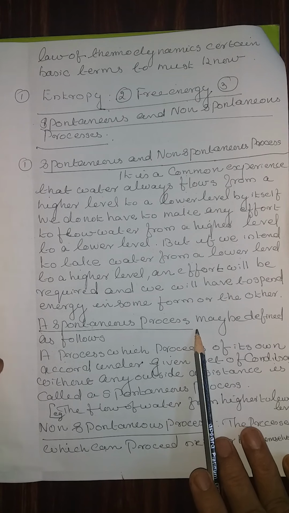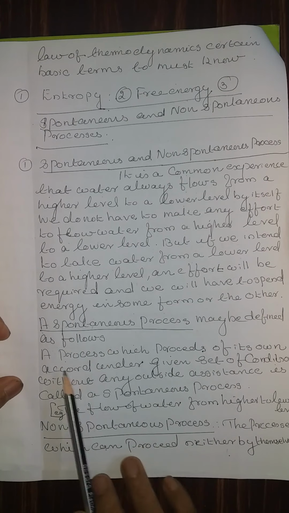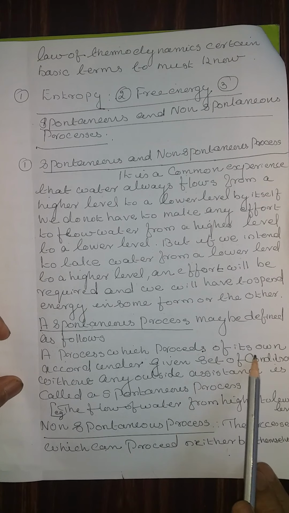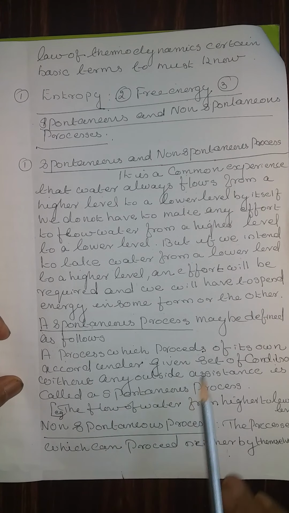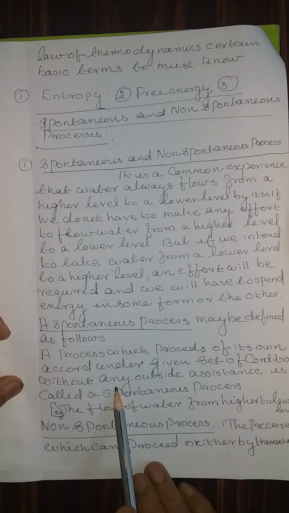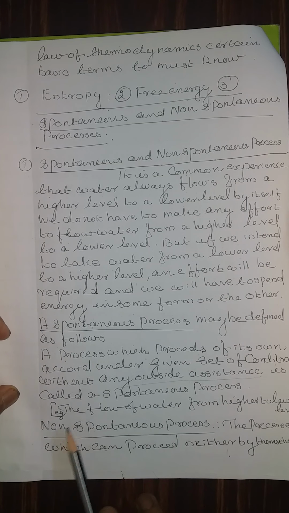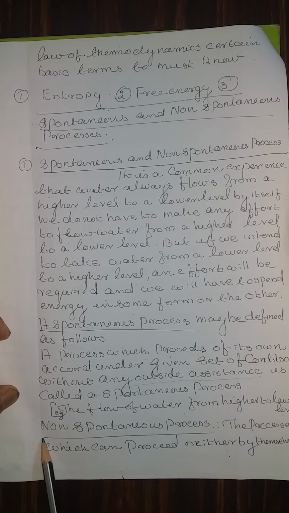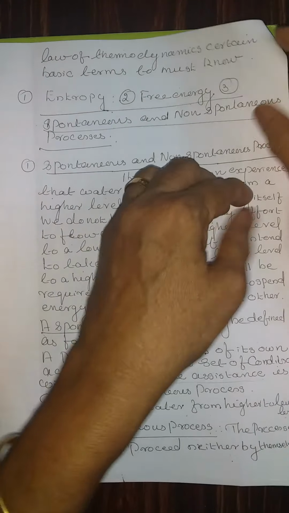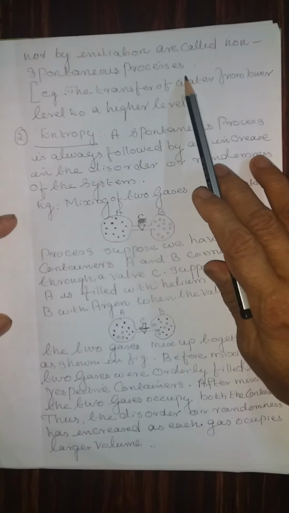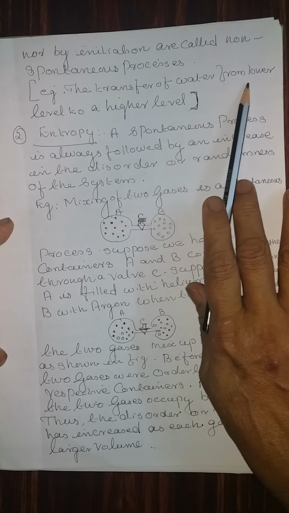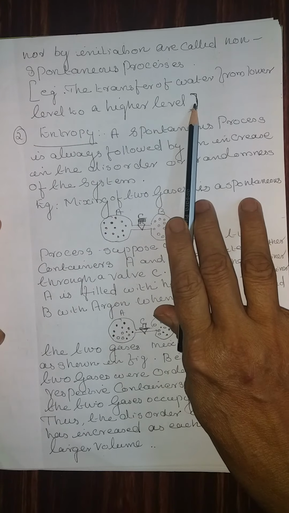A spontaneous process may be defined as follows. A process which proceeds of its own accord under a given set of conditions without any outside assistance is called a spontaneous process. Example, the flow of water from a higher level to a lower level. Non-spontaneous process: the process which can proceed neither by themselves nor by initiation is called non-spontaneous process. The transfer of water from lower level to higher level.